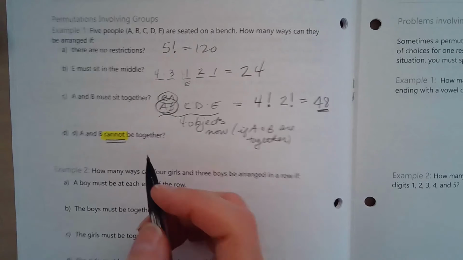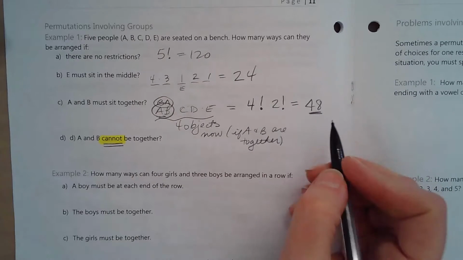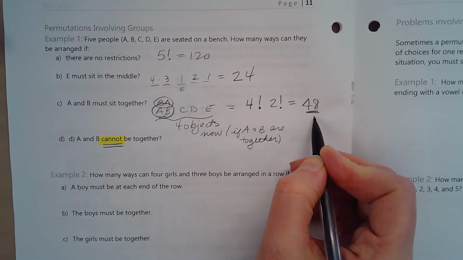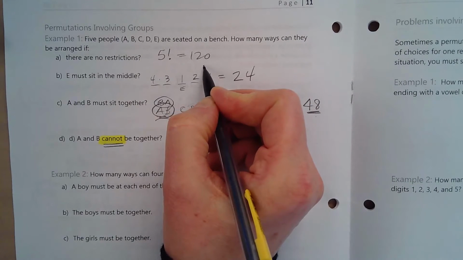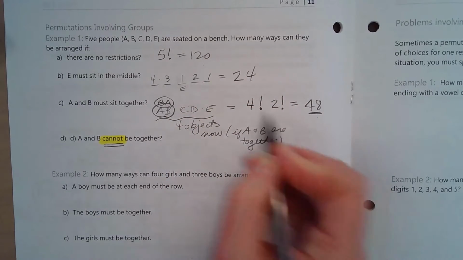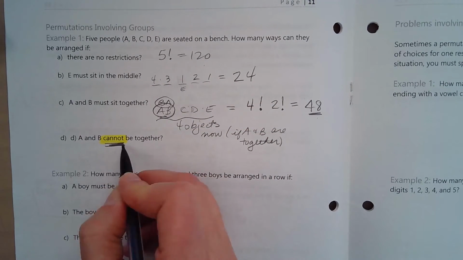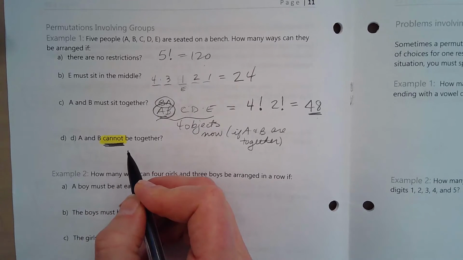So if I know that there's 48 ways for them to sit if A and B have to be together, and there are 120 ways with no restrictions, is there a way you can figure out, well, how many ways if they can't be together? Yeah, just subtract.